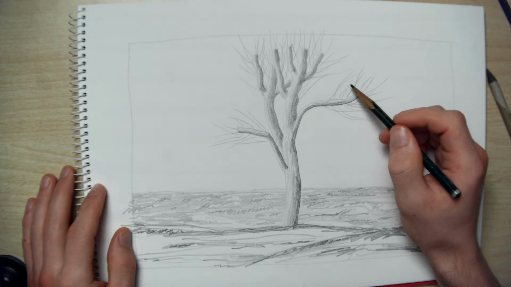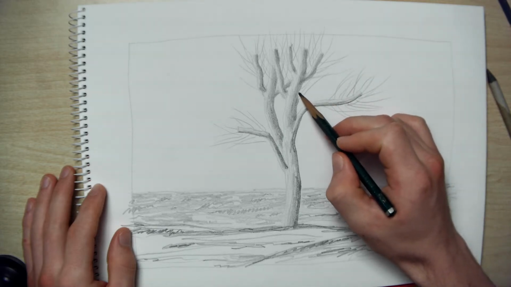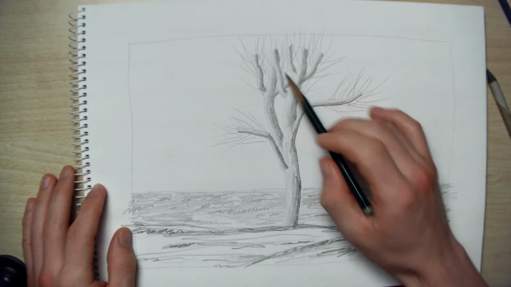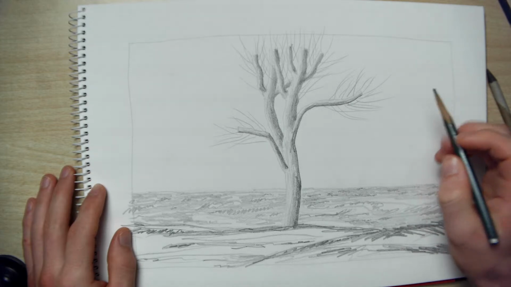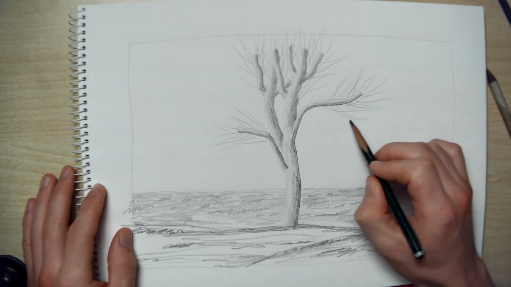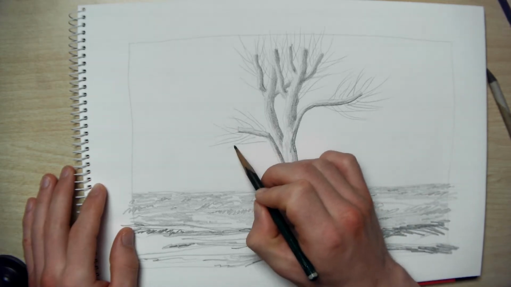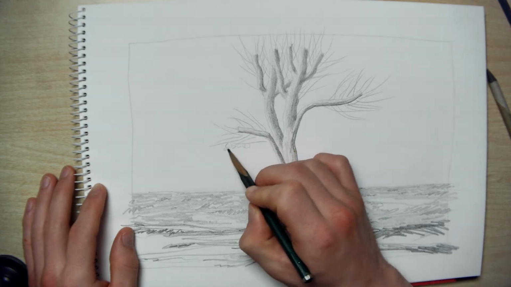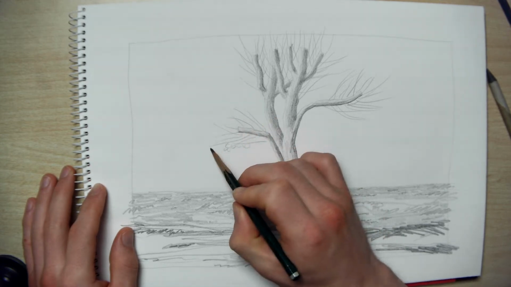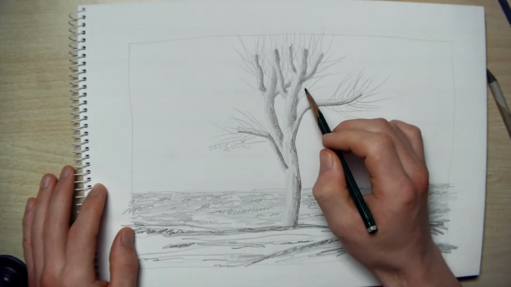Now if I only add leaves where there are those small branches, the tree trunk and the larger branches are going to remain. I have to somehow cover them up with the leaves, but I'm not sure how I'm going to do it. Let's just see how this is going to work out.